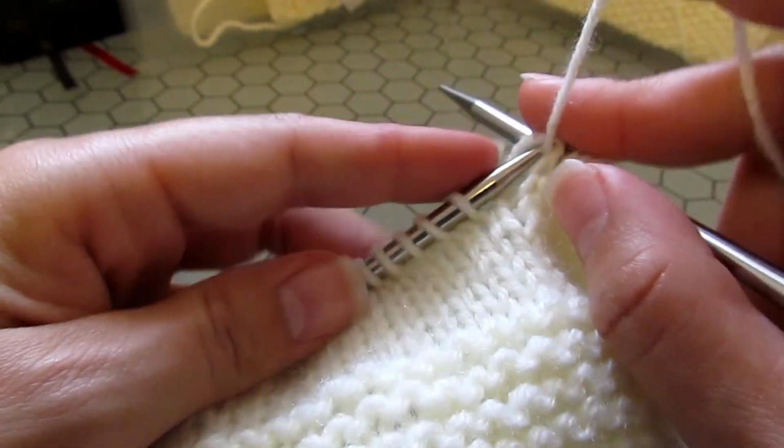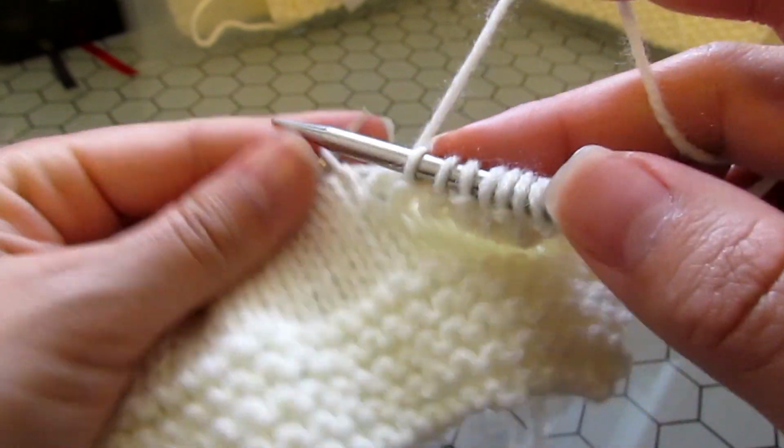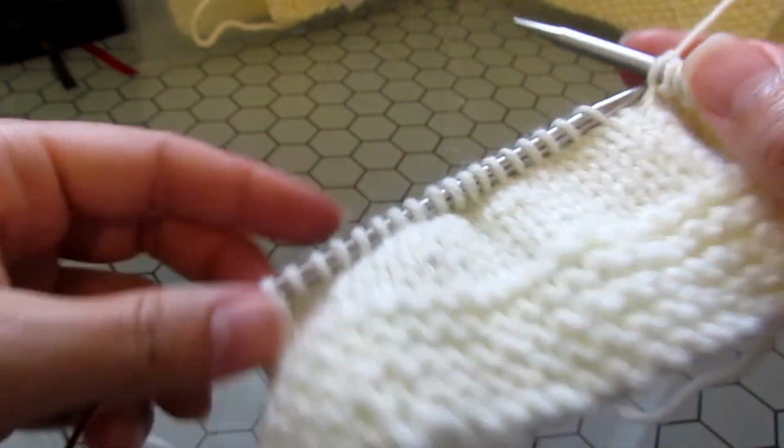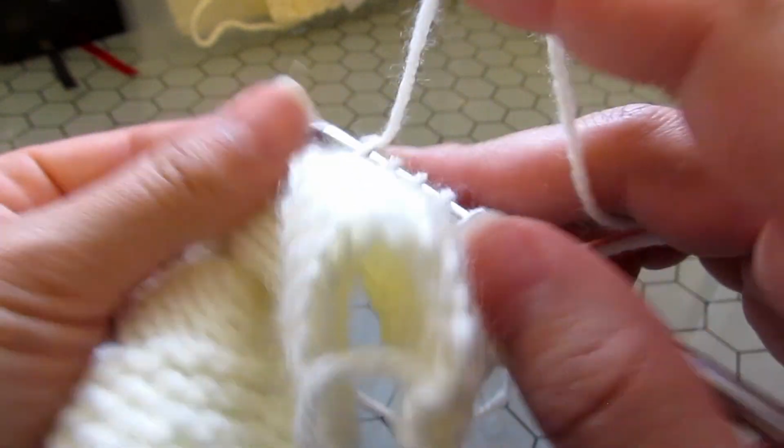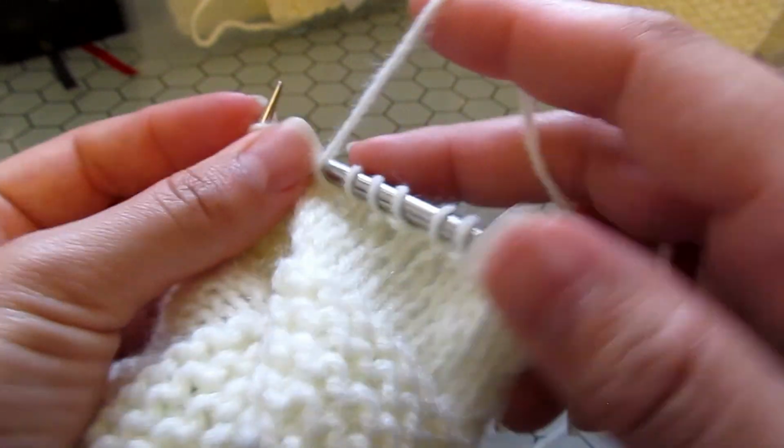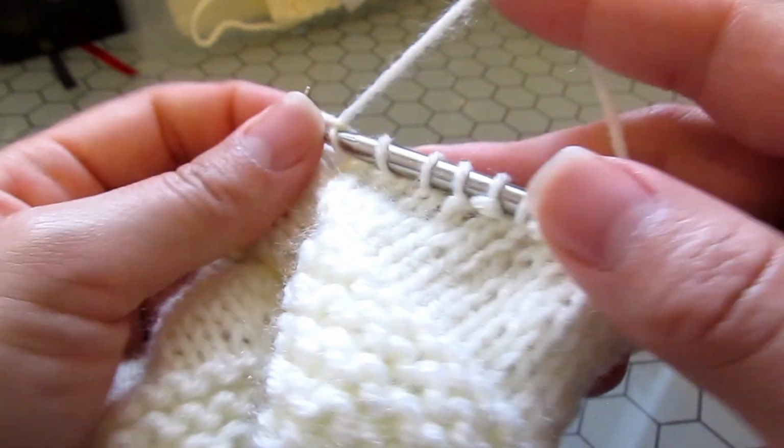Moss stitch is a little bit different. There are also variations called double seed stitch. You can also do, if you do a knit 2, purl 2, you start getting ribbing. But I'm just going to show you the seed stitch.